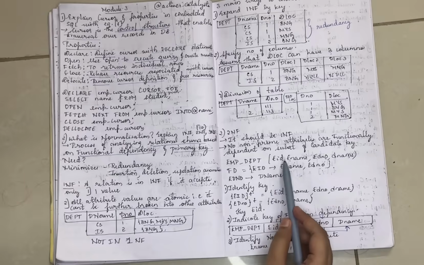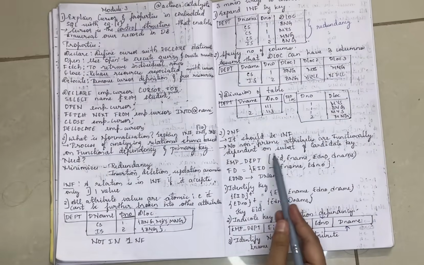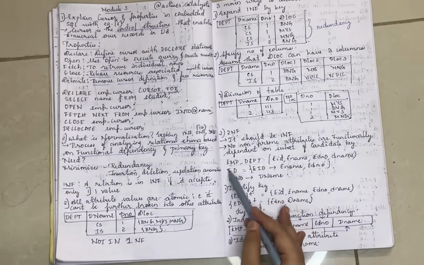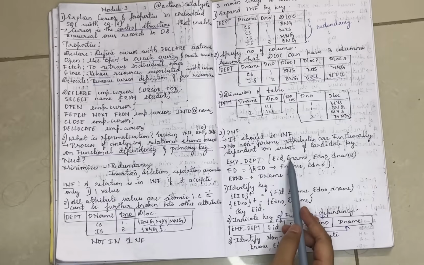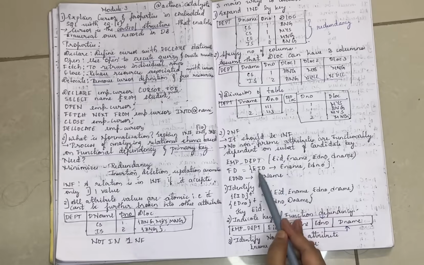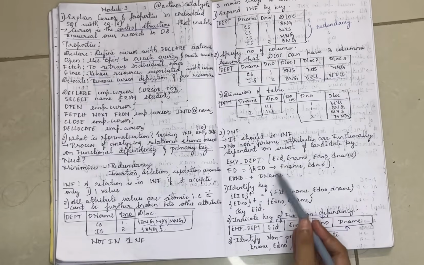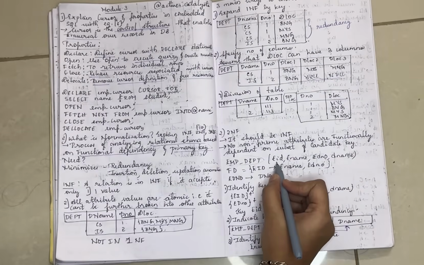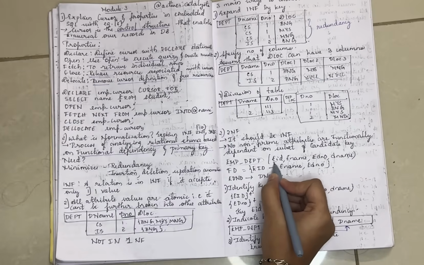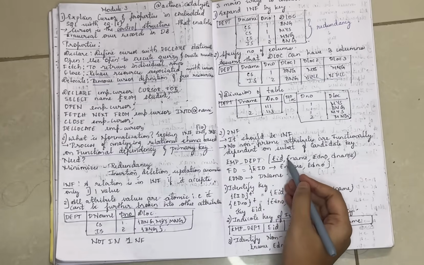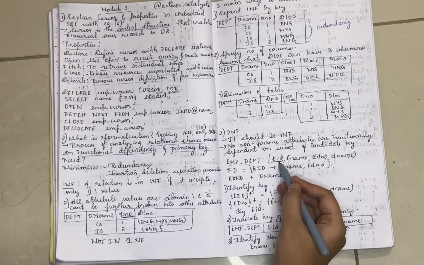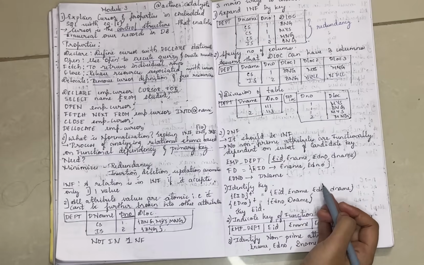Okay, first let us consider the first one, that is EMP department. In EMP department we have EID, right? So we'll take EID plus, which means closure property. So first actually you can understand, right? EID here is the primary key because it is uniquely used to identify all other attributes.